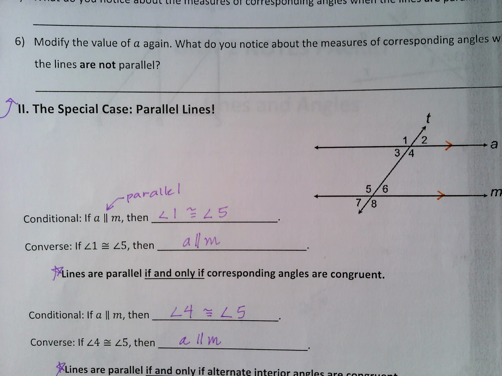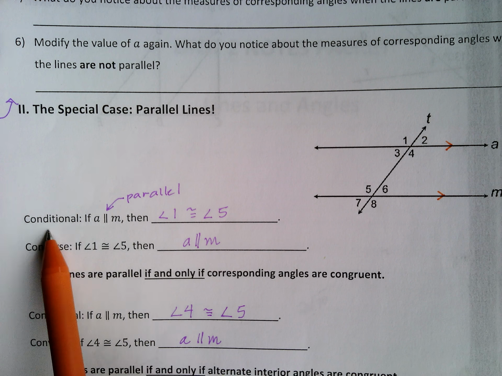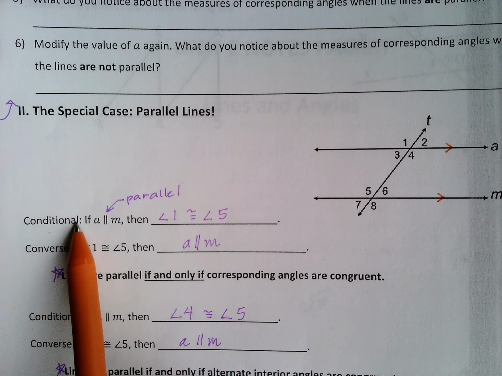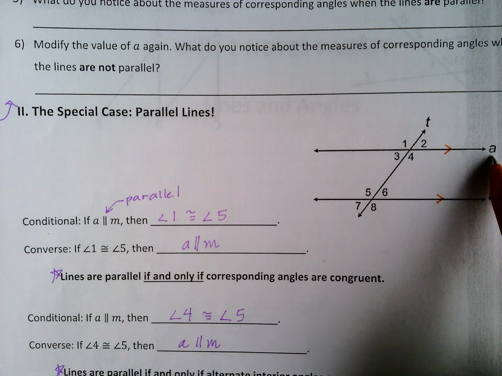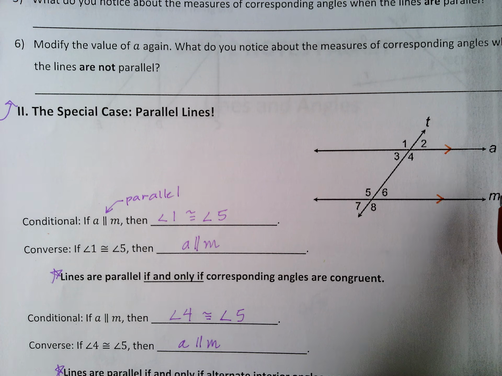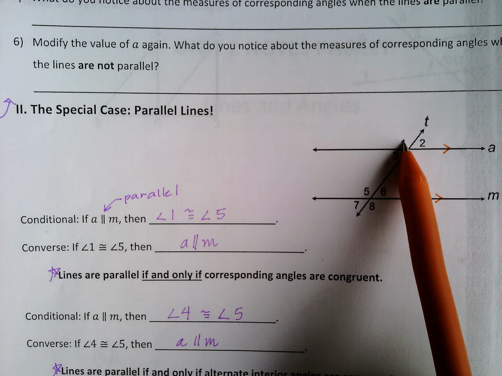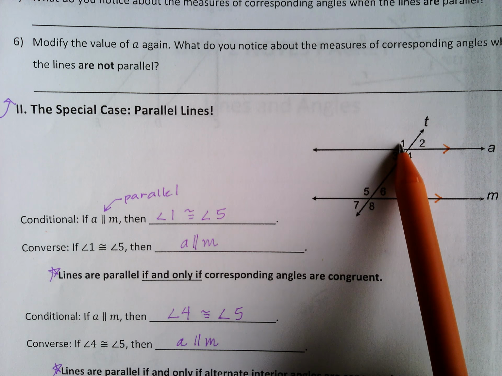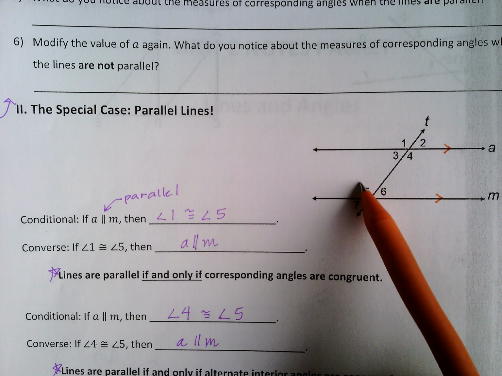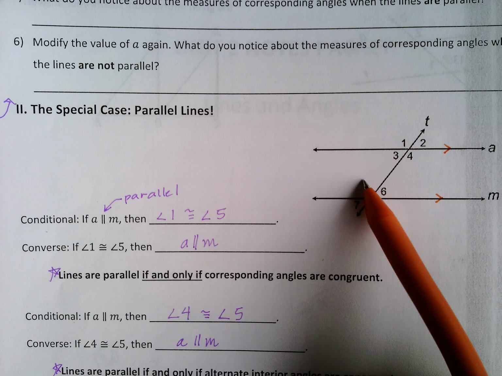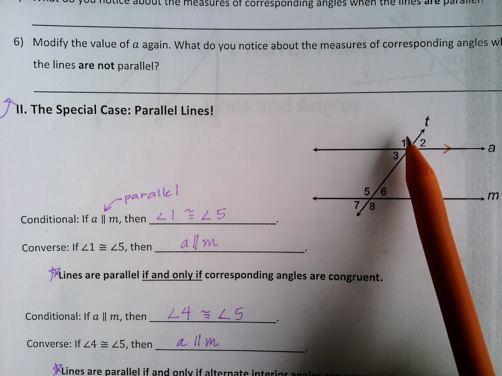But what is the special case for transversals cutting through parallel lines? Well, the conditional and the converse of it. The conditional statement is here, and these actually apply. If line A is parallel to line M, then angle 1 is congruent to angle 5. And if we look at the relationship between those two, the relationship is what?